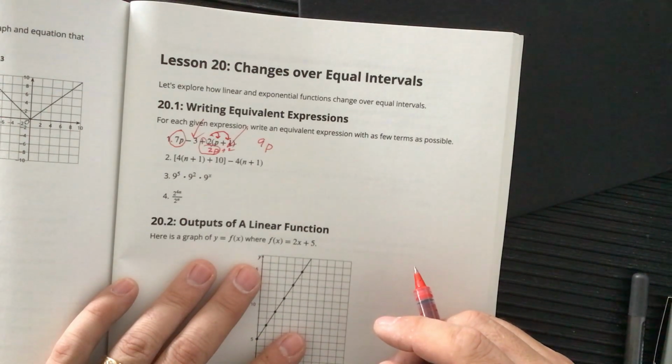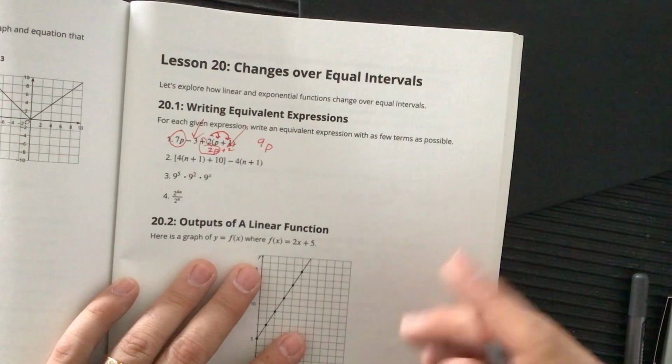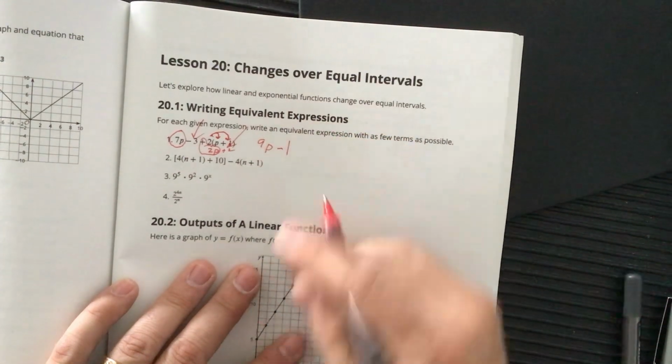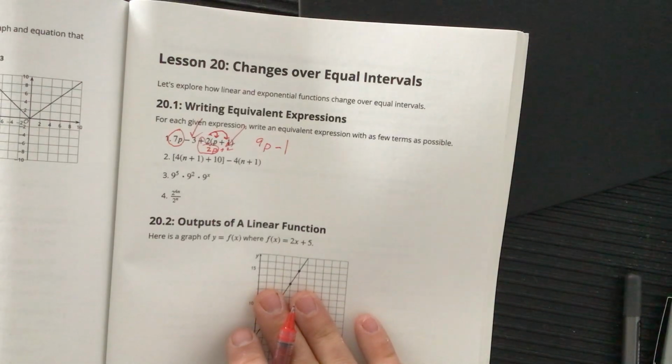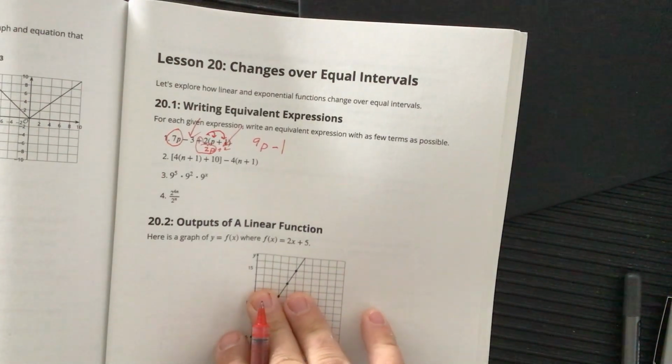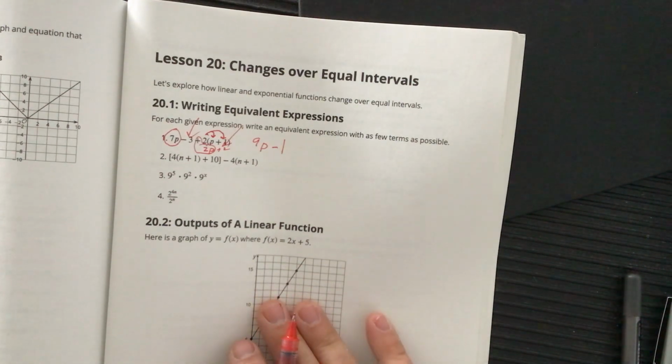Because you've got a negative 3 and a positive 2. So you get negative 1. Of course, those are not like terms, so you cannot combine them and say 8p. That is a common mistake. It has to have the same letter on it to be a like term.